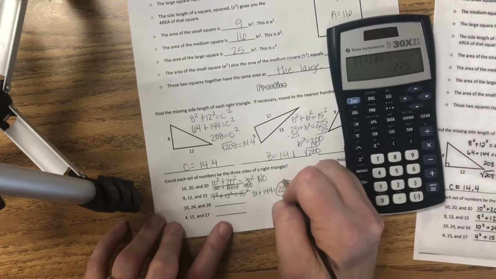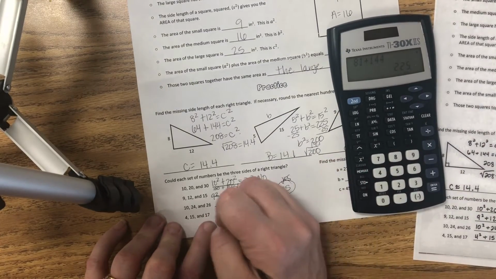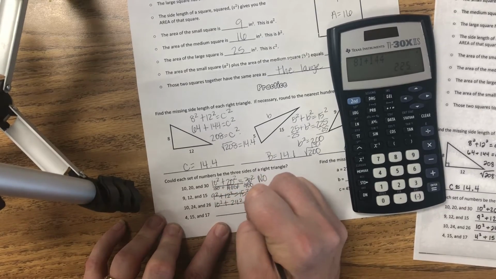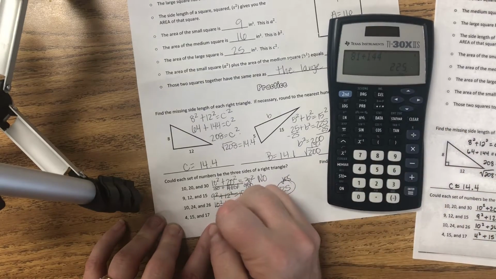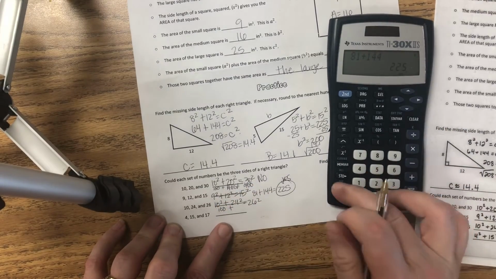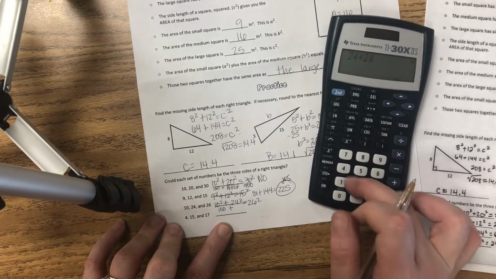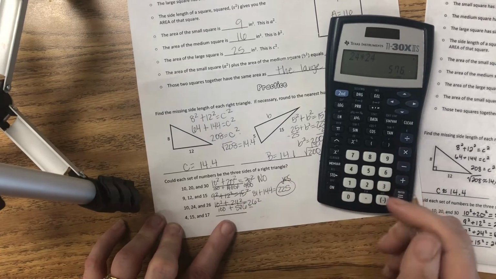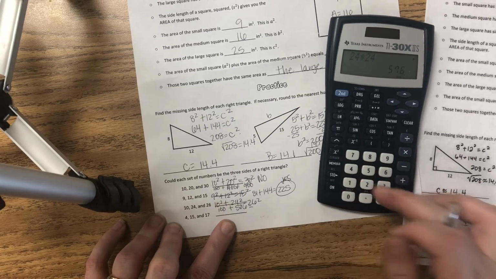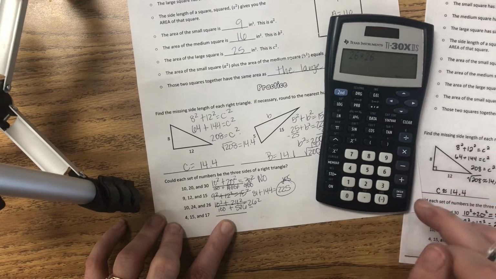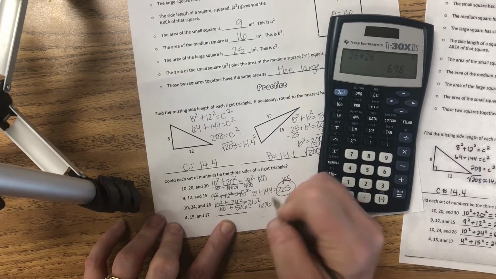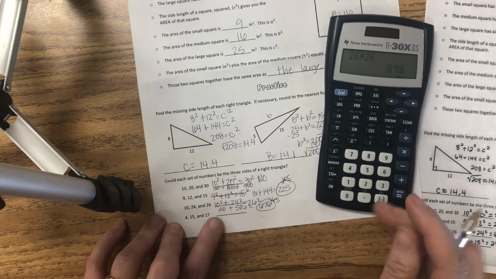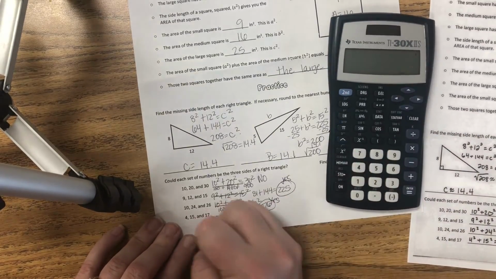That one works. Okay, next one we have 10 squared plus 24 squared equals 26 squared. So again, 10 squared is 100 plus 24 squared is 576 and 26 squared is 676. So that actually works because 100 plus 576 does equal that. So that's a yes.